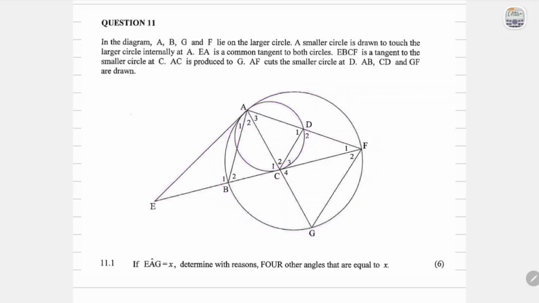EBCF is a tangent to the smaller circle. So that is that over there. That's a tangent to this circle only. And of course, it's a tangent at C. AC is produced to G. AF cuts the smaller circle at D, as we can see there. AF just cuts in there. And A, B, C, D, and GF are drawn. So these are just lines that are drawn.